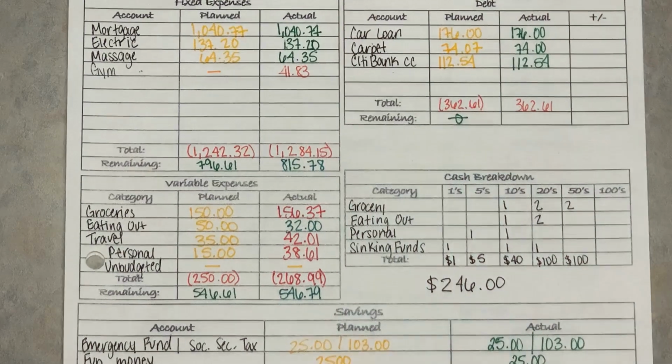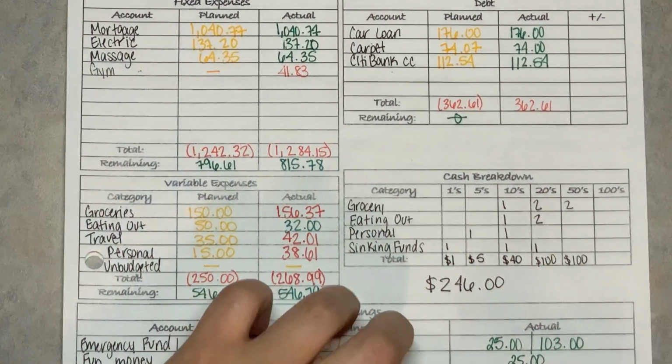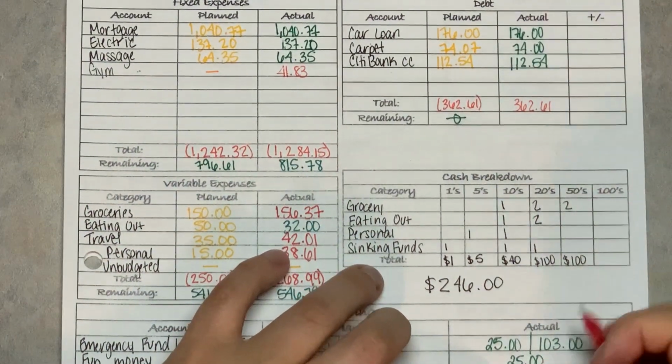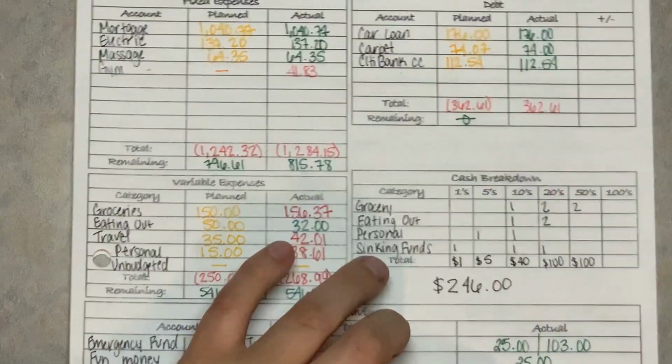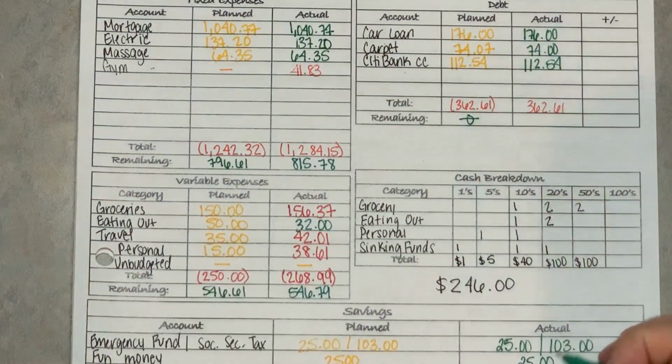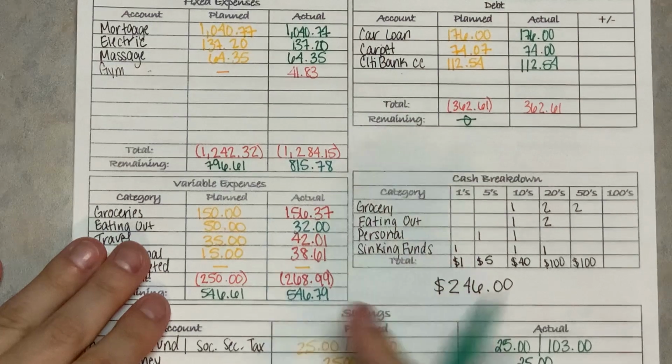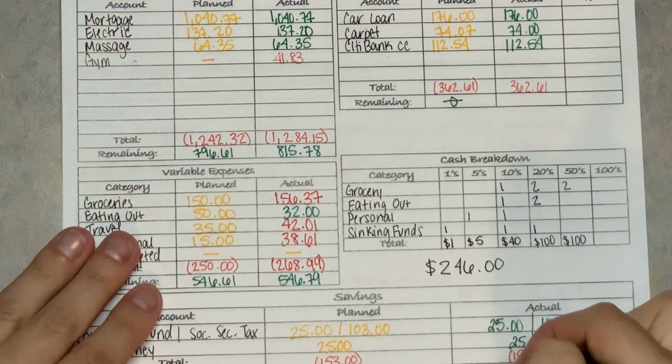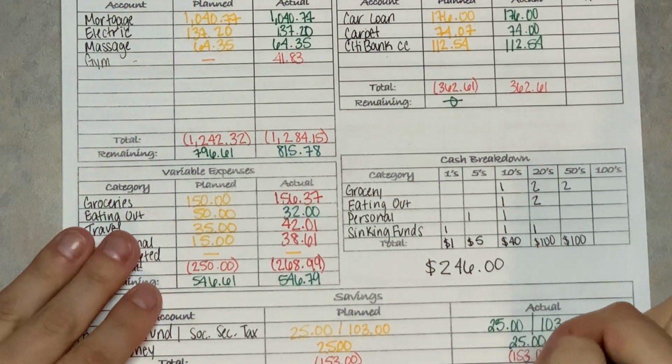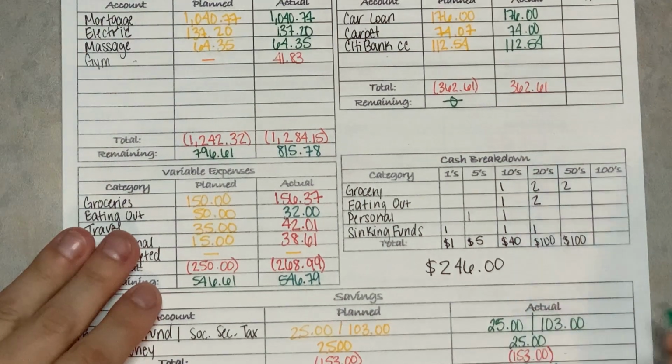Moving up into my savings, as you can see, I did put my $153 away as planned, and that brings my total down from $546.79 to $393.79.